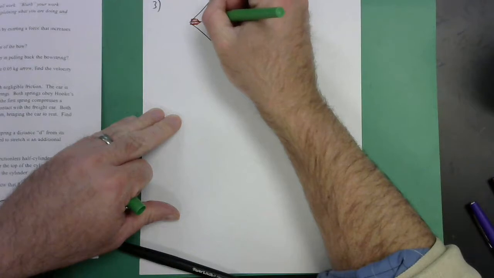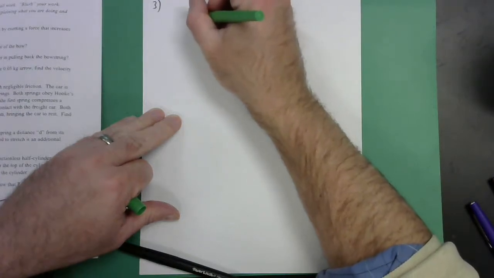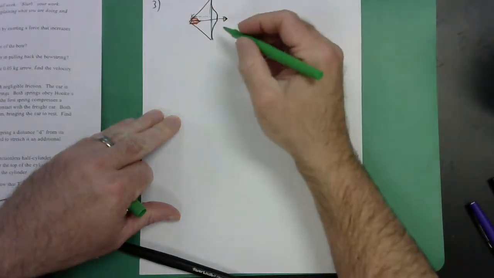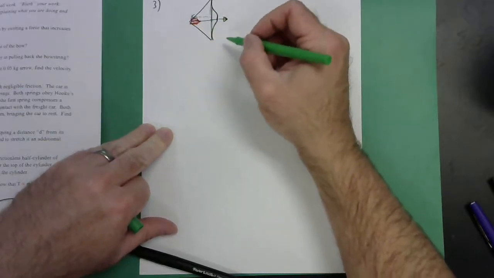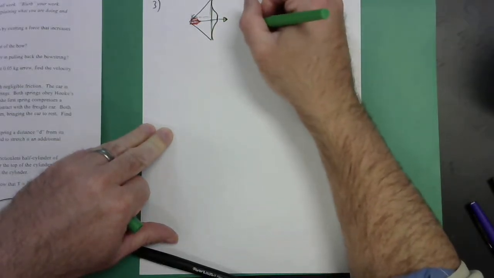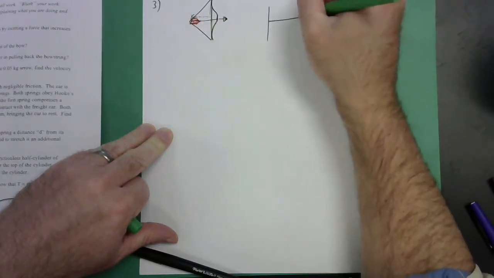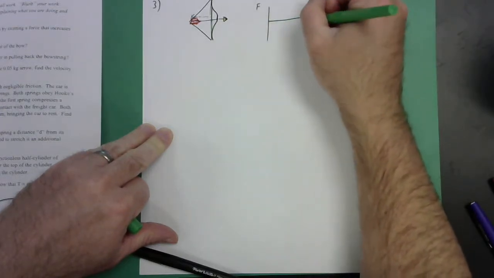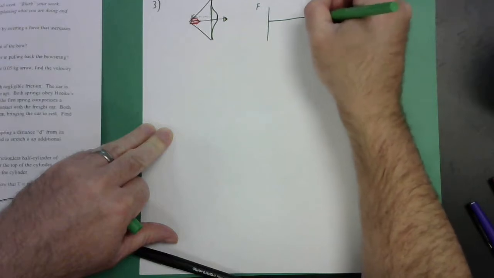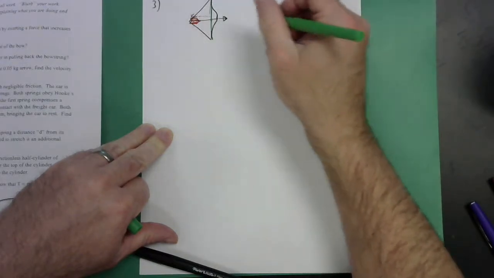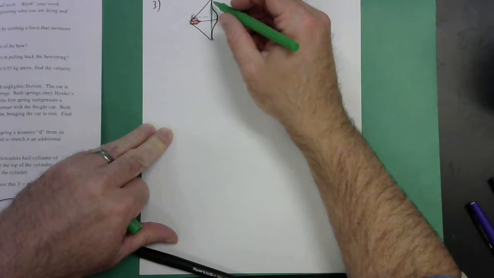And we're going to pull it back through 0.4 meters, and it's going to be pulling back on us. So if I did a graph of that force versus position, as I stretch that bow back, the bow is bending.